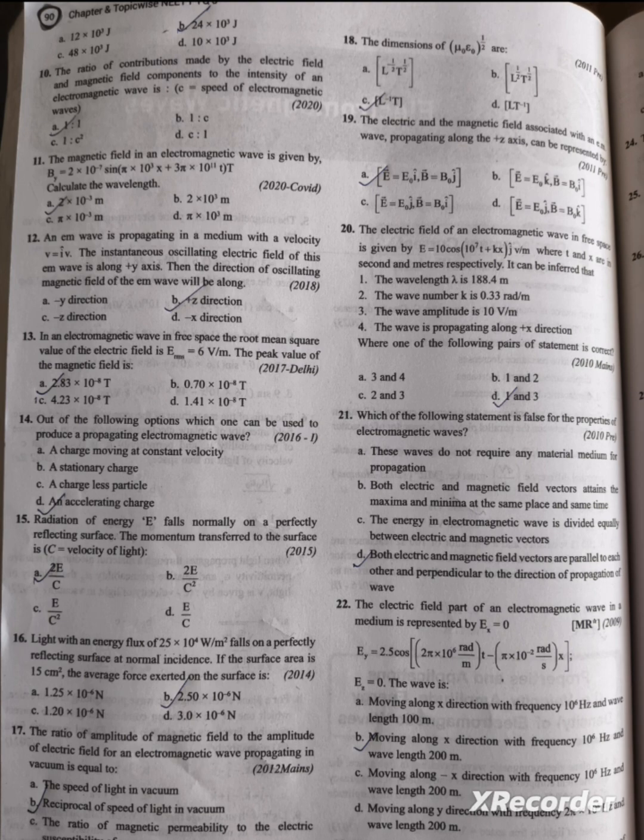17th question: the ratio of amplitude of magnetic field to the amplitude of electric field for an electromagnetic wave propagating in vacuum is equal to option B, reciprocal of speed of light in vacuum. 18th question: the dimension of 1 by mu 0 epsilon 0 raised to 1 by 2 are option C. 19th question: the electric and the magnetic field associated with an electromagnetic wave propagating along the plus z axis can be represented as option A.